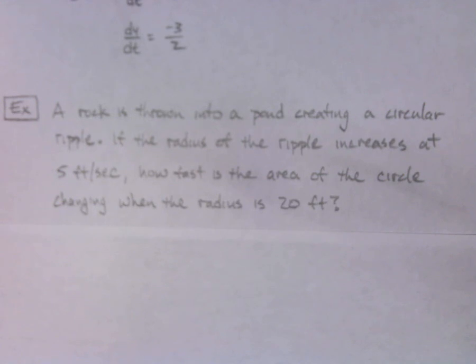Okay, so we throw this rock into the water. It creates a ripple. The radius of the ripple is increasing at 5 feet per second. So how fast is the area of that circle changing or increasing when the radius is exactly 20 feet?